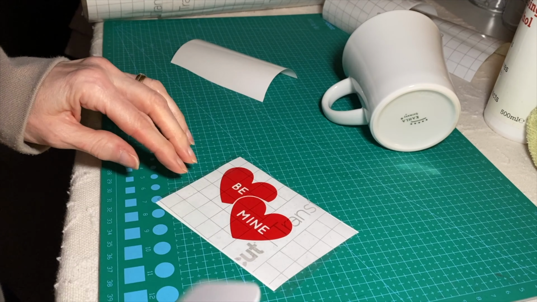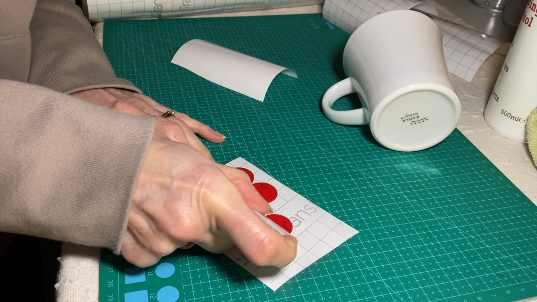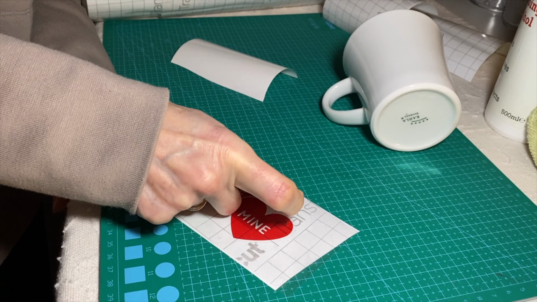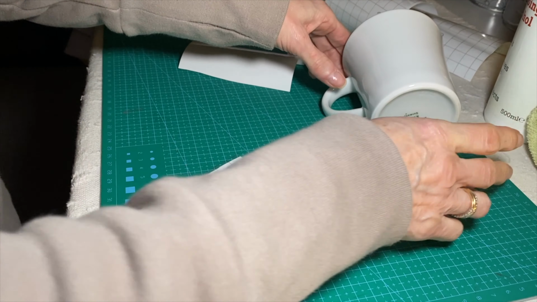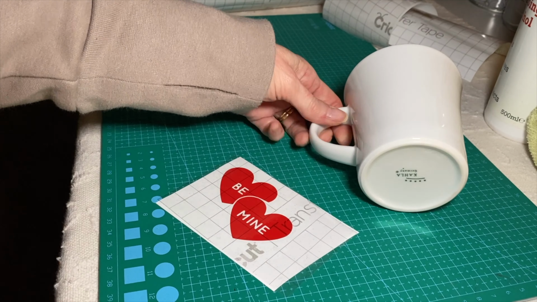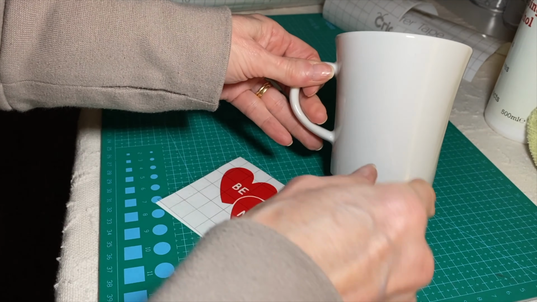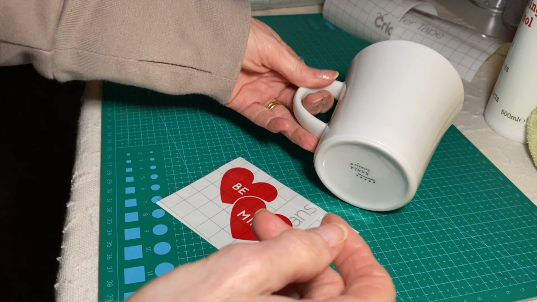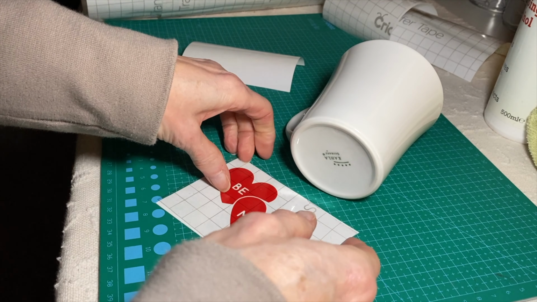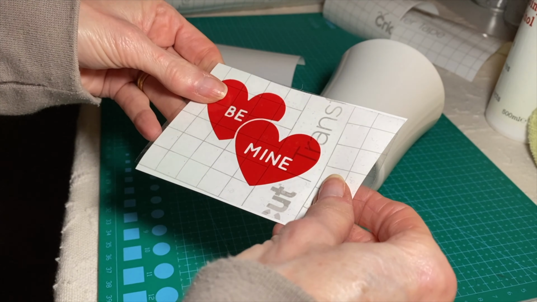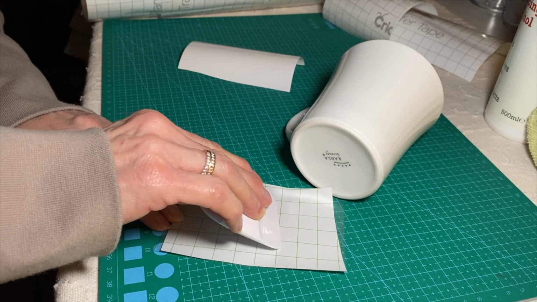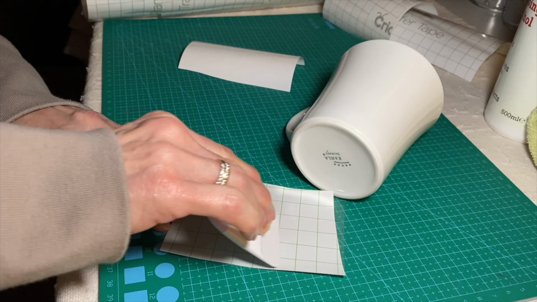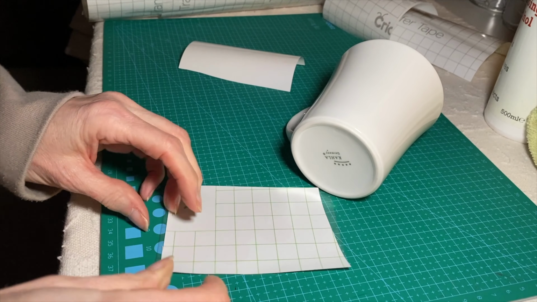This piece of transfer tape will not be able to be used again, and the reason for that is the shape of the mug we're putting the design onto. Because it tapers down, you can see the way it curves. If I want the design to sit on there level, I'm gonna have to do a little bit of cutting to make that happen. So I'll show you what I mean.